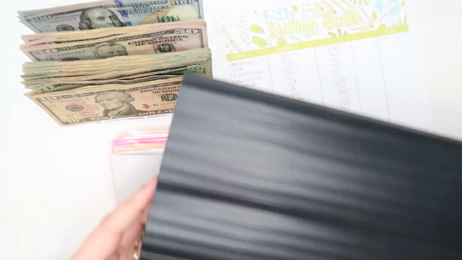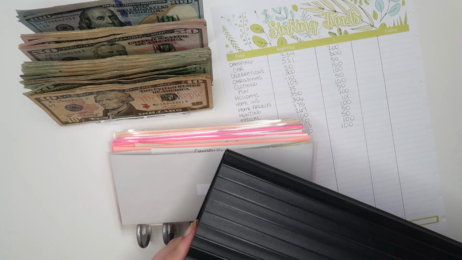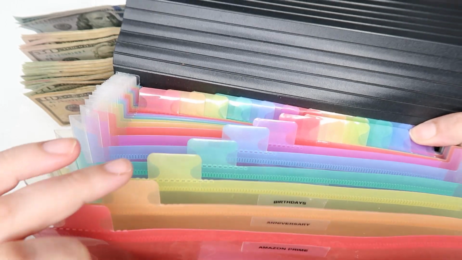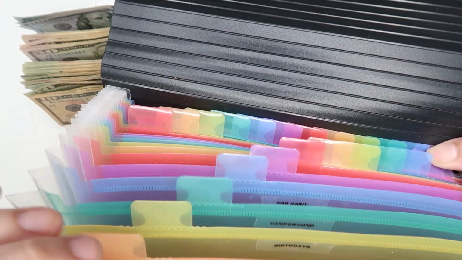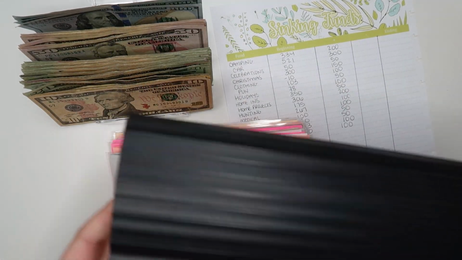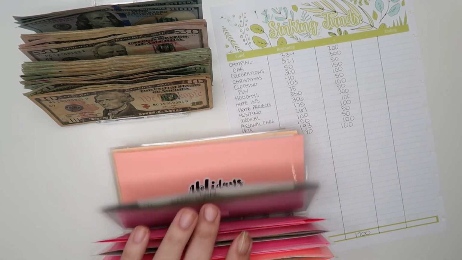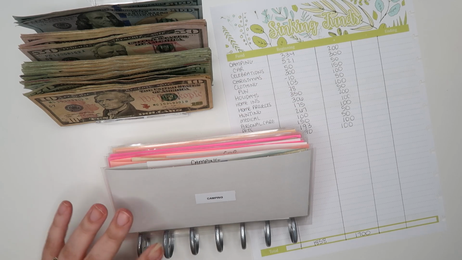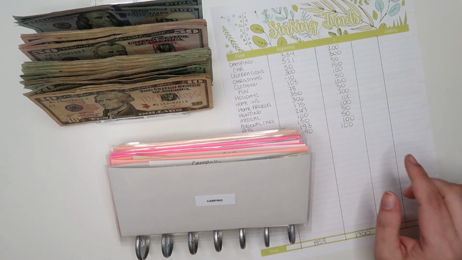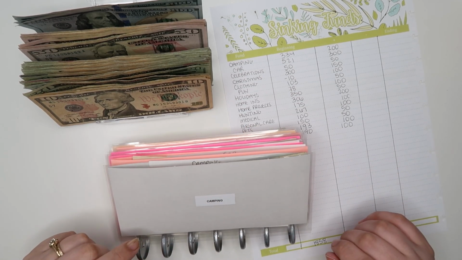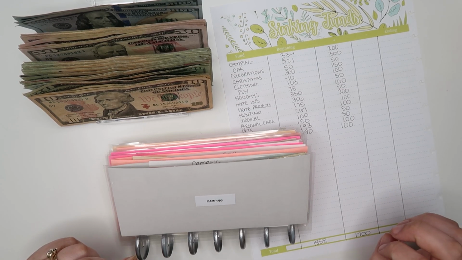I'm not going to do it in today's video because I need to go in and relabel it because it still has all of the labels from my old sinking funds. But I think I'm going to go back to this system because this thing is just getting super, super fat. So next month when I sit down and do my sinking funds, you guys will kind of see how I got it all set up.